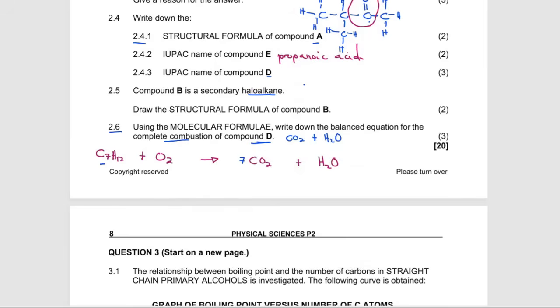So for me to balance, I'm going to put a coefficient of 7 there. Then this 7 also affects the number of carbons, right? So as a rule of thumb, we should start with carbons, followed by hydrogens, and the last part is going to be oxygen. So we balance them in this manner: carbons first, hydrogen second, then lastly, our oxygens, right?